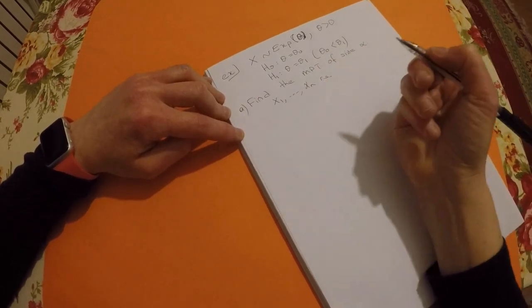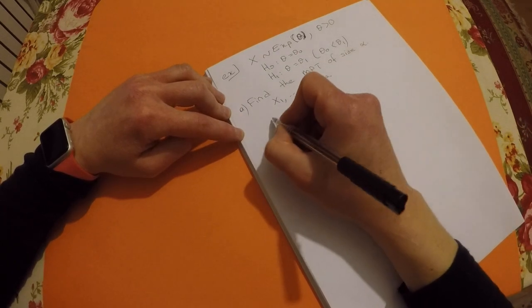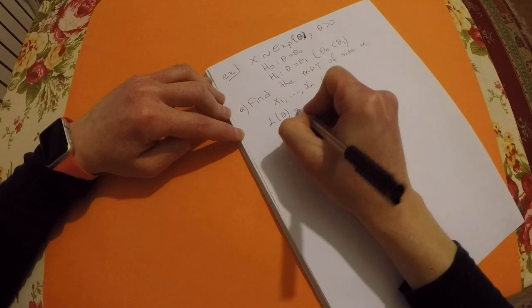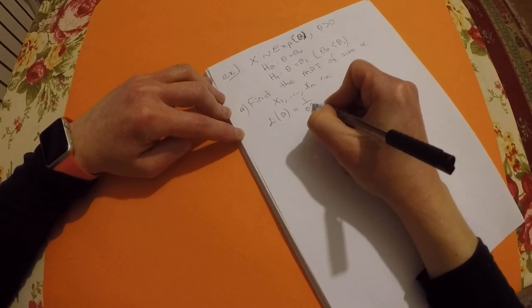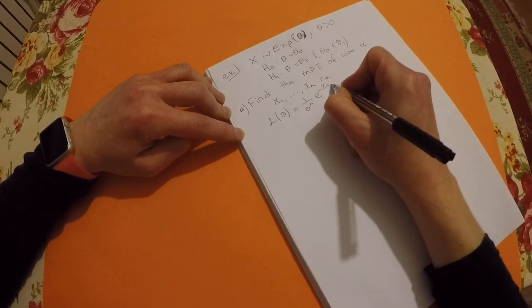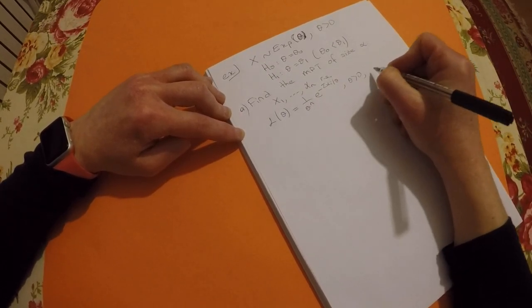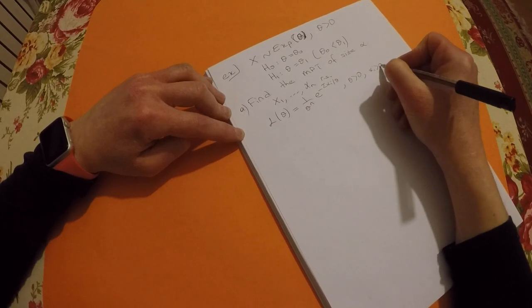Then what we have to do is find the likelihood function. The likelihood function for the exponential is 1 over theta to the n, e to the minus summation xi over theta, where theta is greater than 0 and each xi is greater than 0.